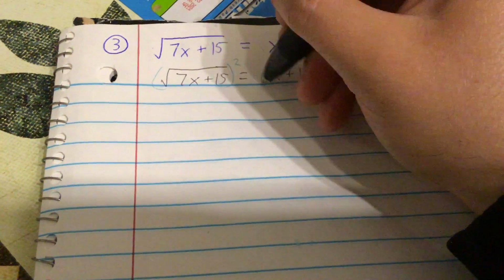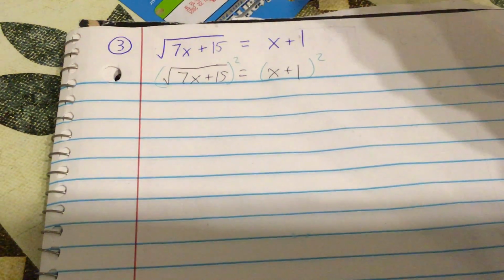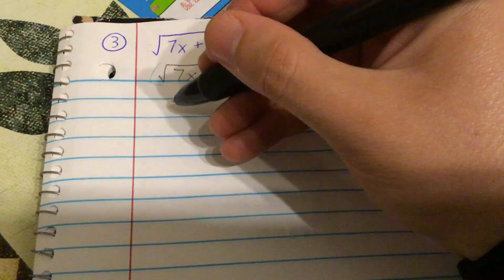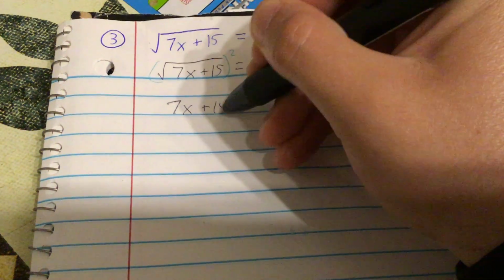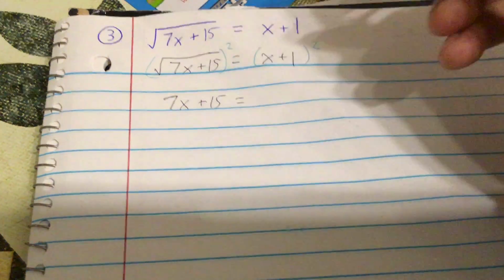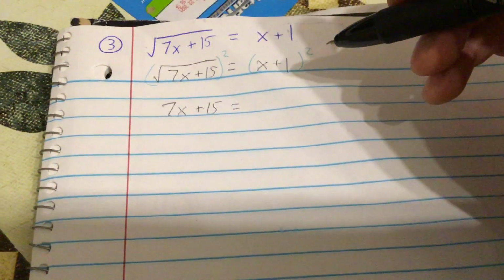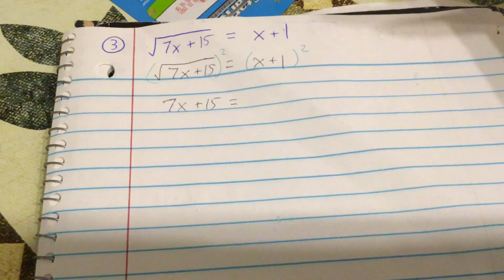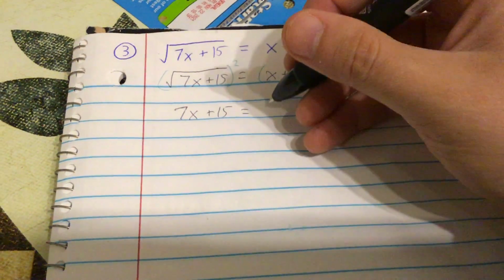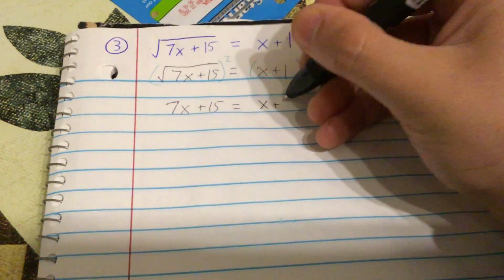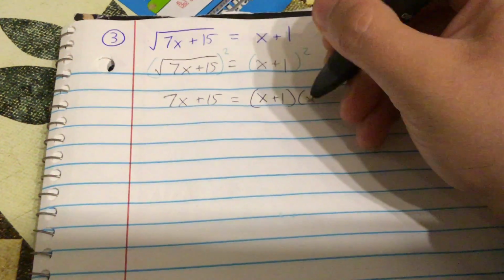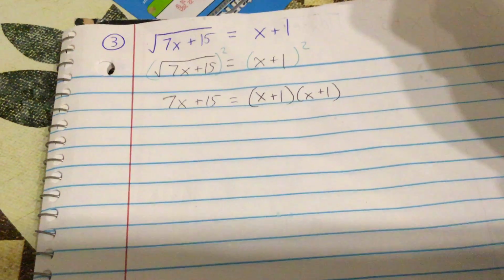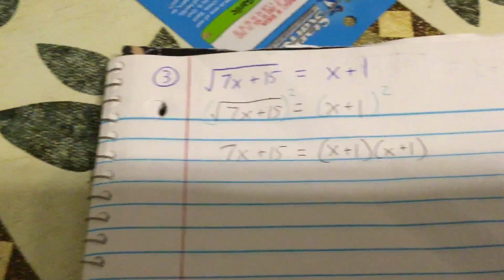Now, if I square the left side, I get the square root getting squared, so that cancels out, leaving me with just 7x plus 15. However, if I square x plus 1, do I literally cancel anything out? No, I just make it bigger, which isn't a bad thing. But remember, we're going to FOIL again. So x plus 1 quantity squared, we're going to FOIL. Let me get a pencil so it's lighter.